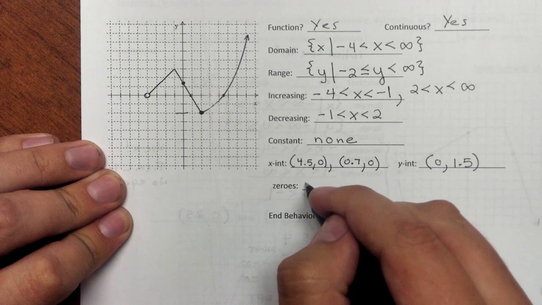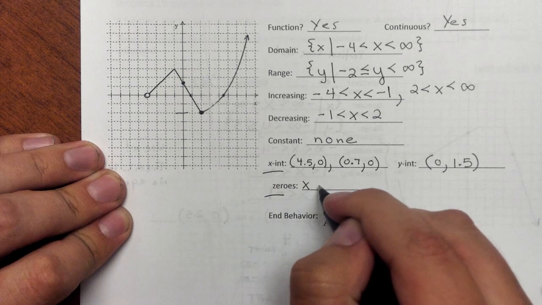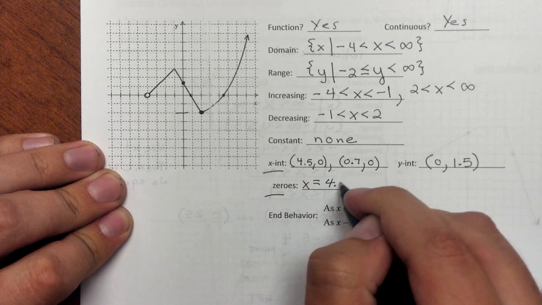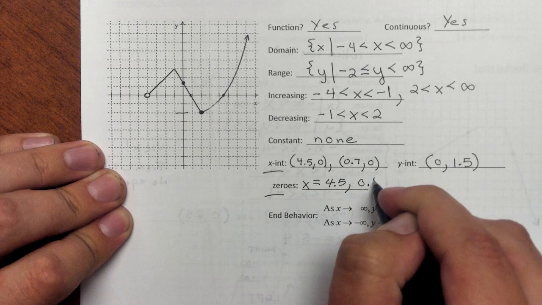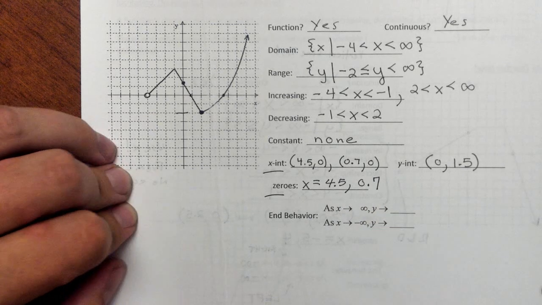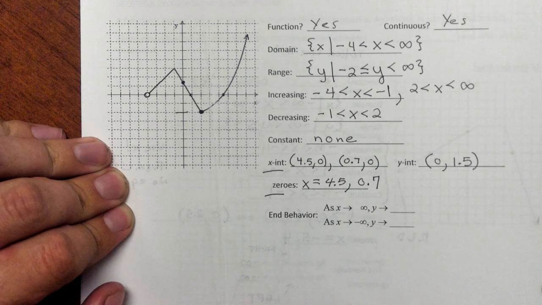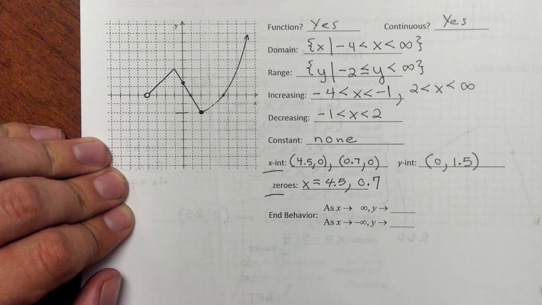My zeros, these are simply the x values of the x-intercepts. X is equal to 4.5 and 0.7, or again, you might have written 0.8 or something like that. And my end behavior. Well, this one's a little bit tricky.